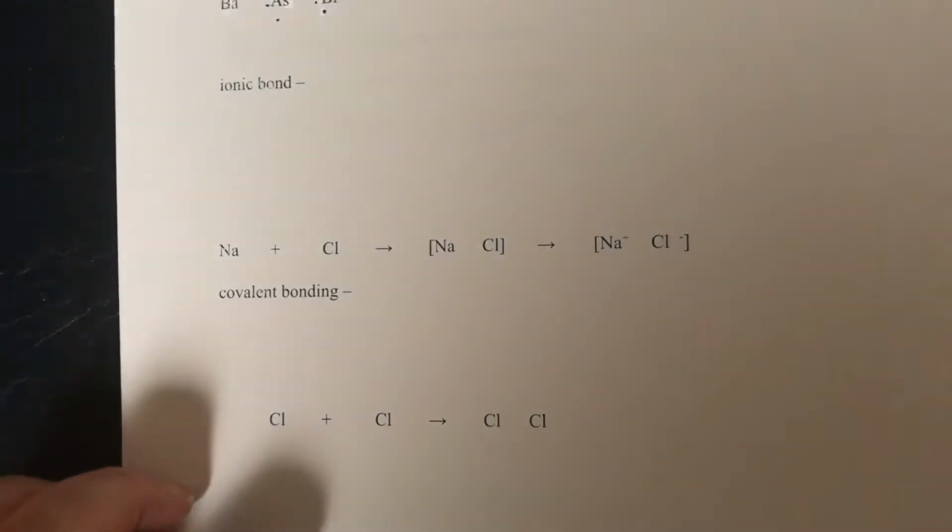Okay, students, we're going to keep going with this. I want to talk about the difference between ionic bonding and covalent bonding.